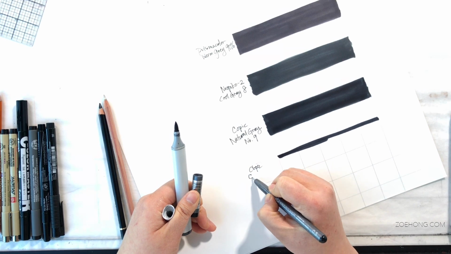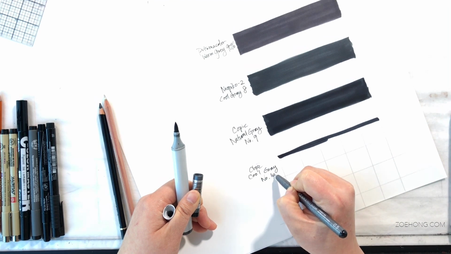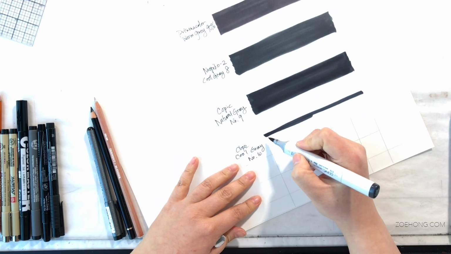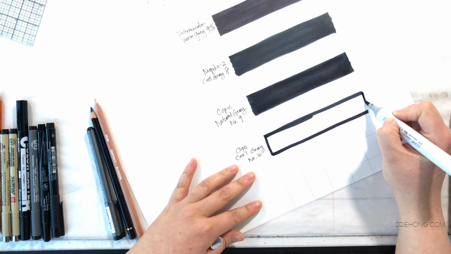So that's their Cool Gray 8. And I don't know if they have a gray 9, 10, 11, whatever, but this is the darkest that was there. And when I look at it, the value of it is comparable to the warm gray 90.